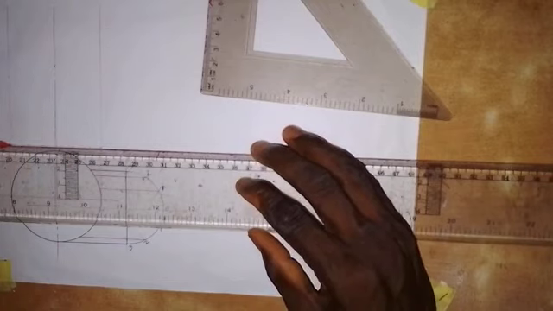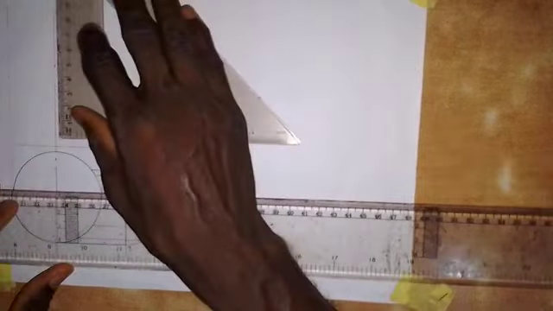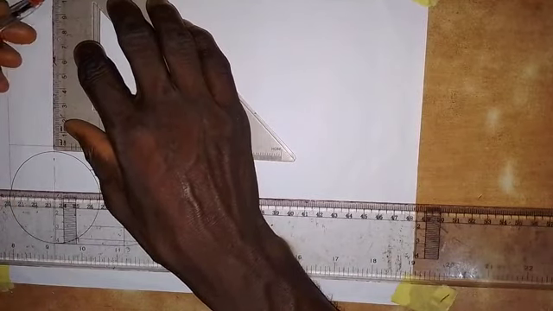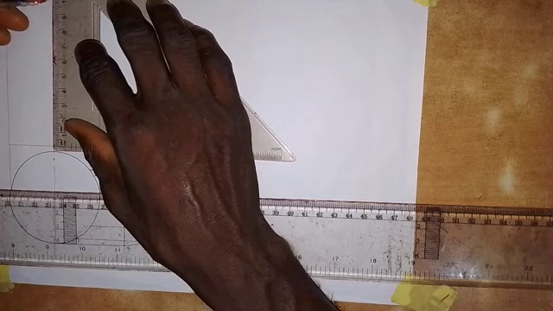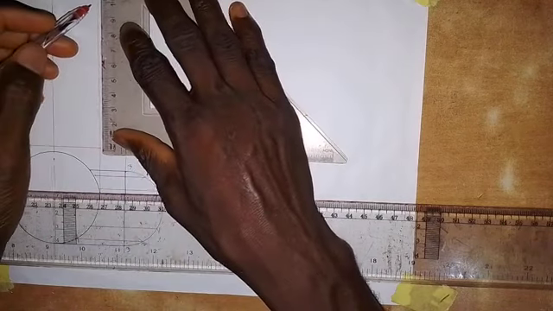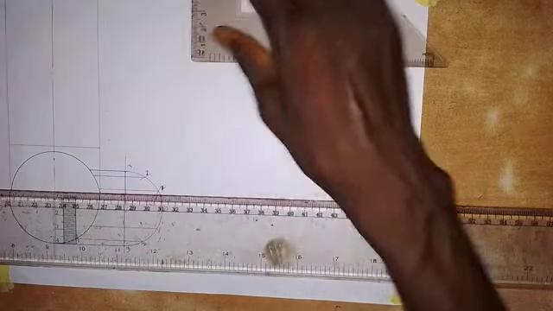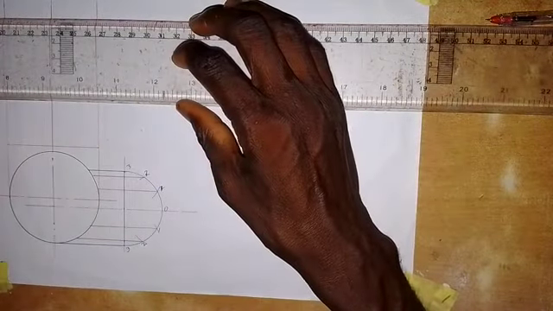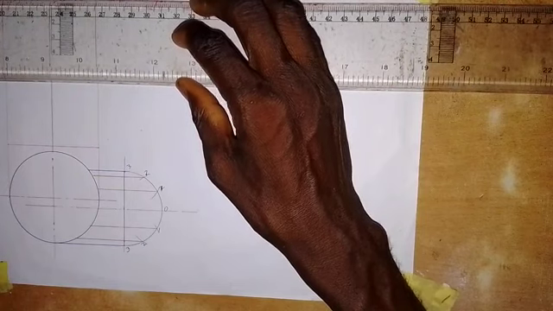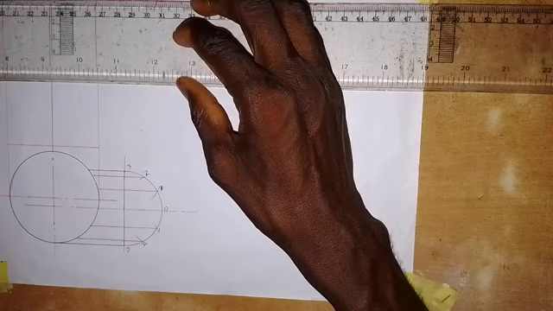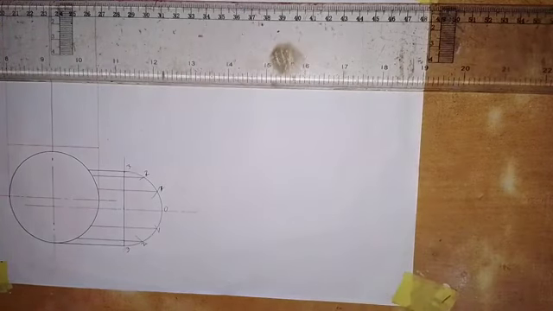So the height of the vertical cylinder, as you have seen in the question, is 100 millimeters. So I will need to extend this a bit. So I have 100 millimeters here like this. So also I need to extend this. I need to extend this. Okay. Then here I will draw horizontal line. So I'm going to make the line a thick line at once here. So I will make this a thick line like this. Okay.